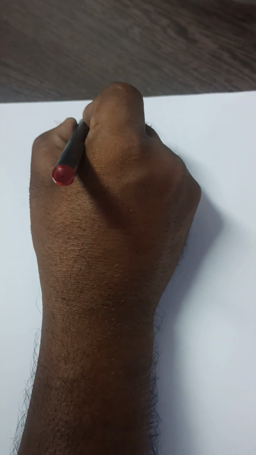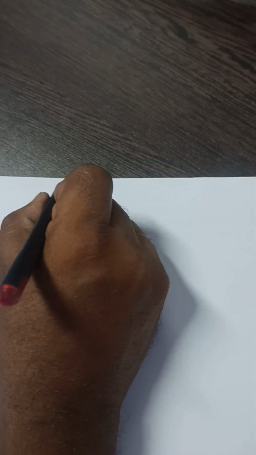Here in this session I am going to explain about the two-port networks. Two-port network. So it comes under unit number 4.